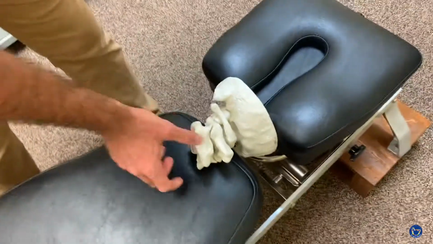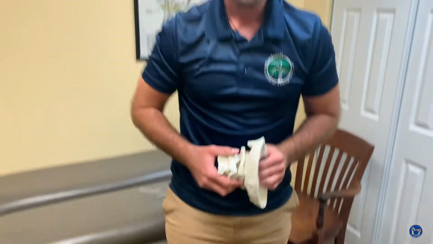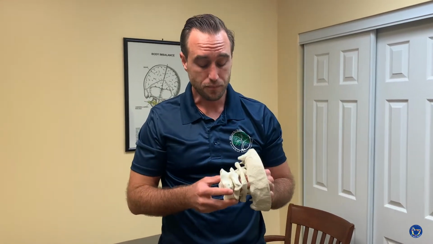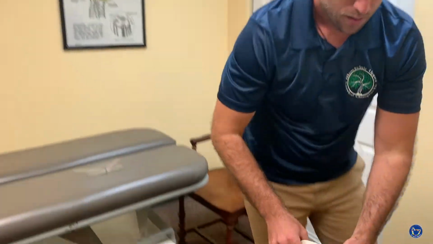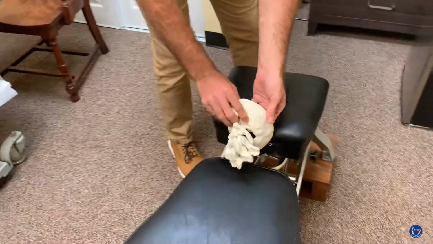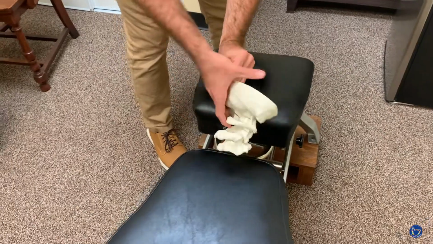Boom. So that is a toggle torque down. If for whatever reason a person can't lay on that shoulder and you need to do it on the other side, or there's other structures involved where it's not letting you do it on that side, you simply flip them around. So this is the same adjustment on the other side.